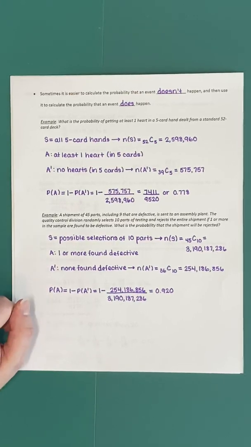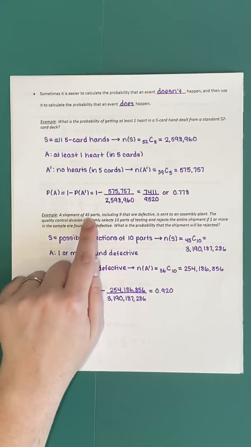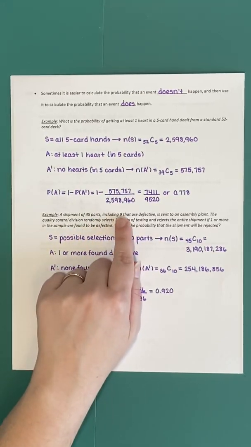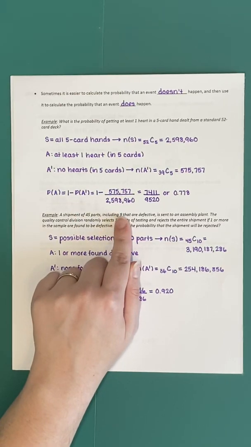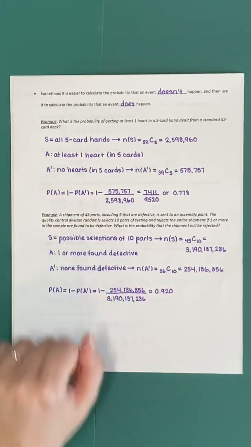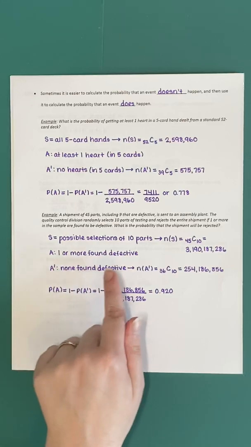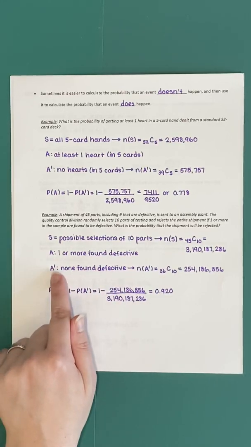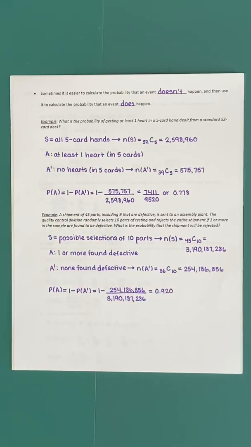Well, what's the only way you could choose your sample so that none of them are defective? Well, the only way you could do that is if you're only drawing from the non-defective parts. Well, how many of those are there? If there's 45 parts in total and 9 are defective, then we know that 45 minus 9, in other words 36, the other 36 parts in the shipment of 45 are the ones that are not defective. So the only way to choose a sample where none are defective is to choose from the other 36 in the shipment.